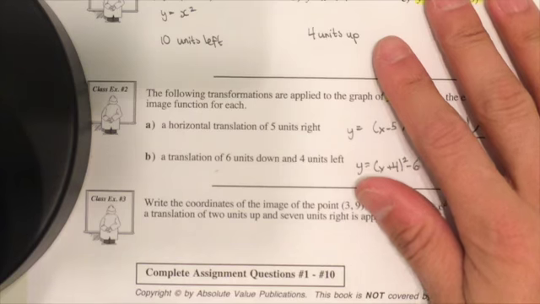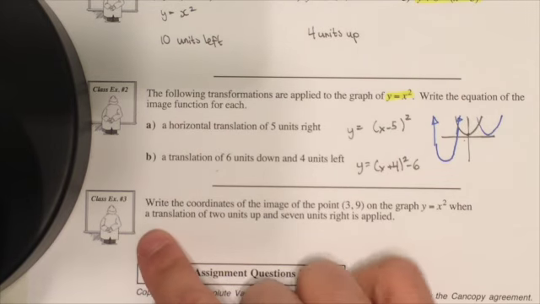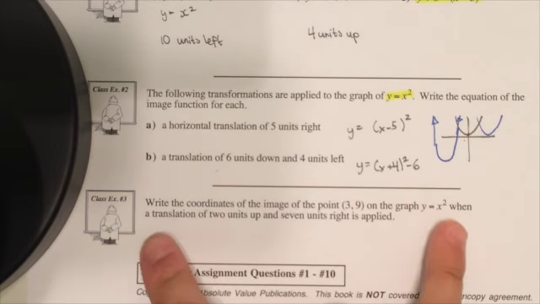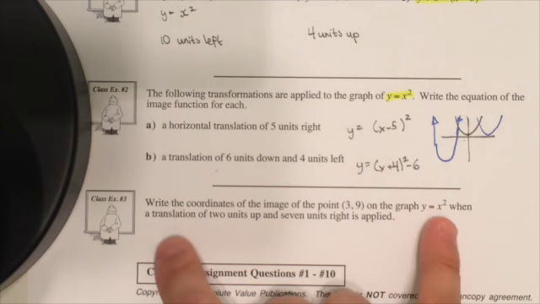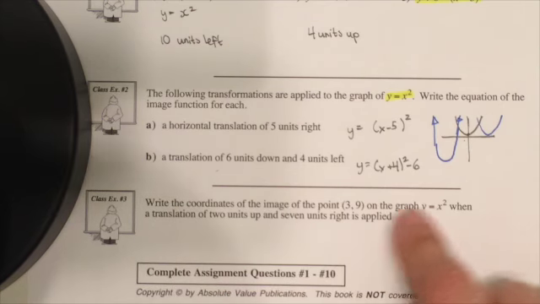Now what I want you to do is work on this question, and I will give you some support with this last one in class.